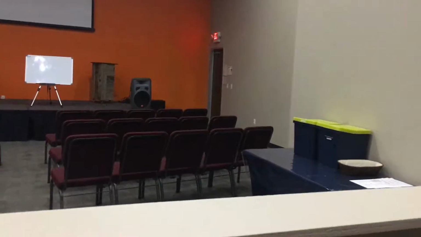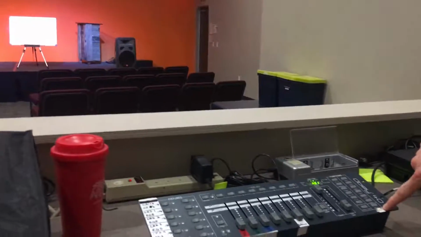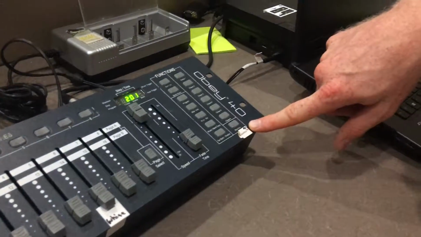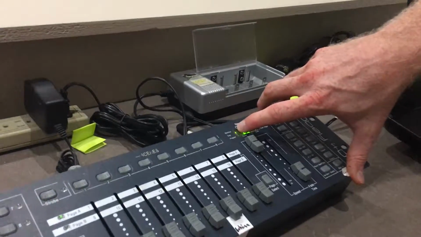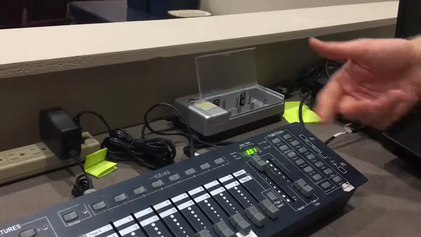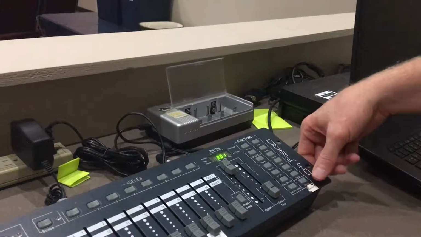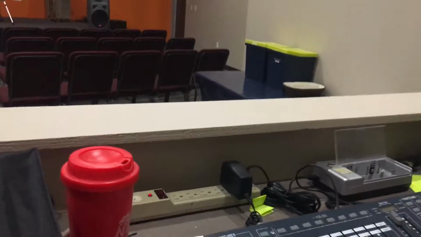The other thing you can do as you're leaving is hit this blackout button here, and at any time you need to black something out, you just hit that and it'll black out. This little light right here is flashing, indicating that it's a blackout. And then you can put it back on. So probably the best way to shut it down is to just hit the blackout and then go over here, flip the switch, and you're good to go. So that's the startup and shutdown procedure for the lights, and we'll be adding new light fixtures and we'll make another video for that, so don't worry about it.